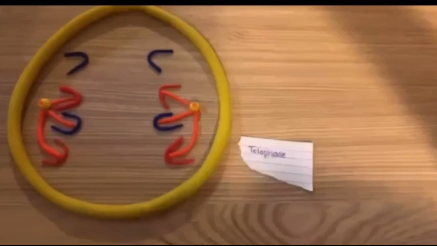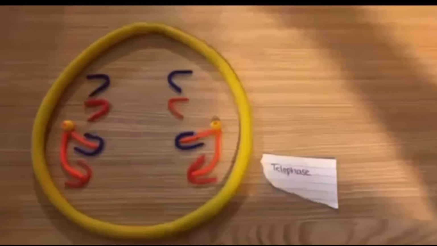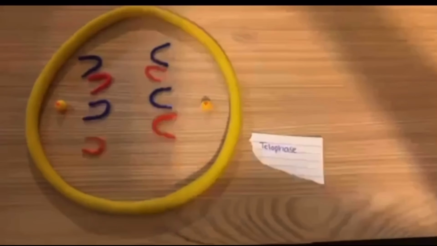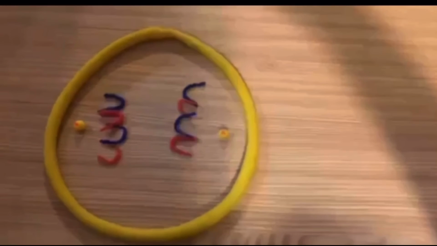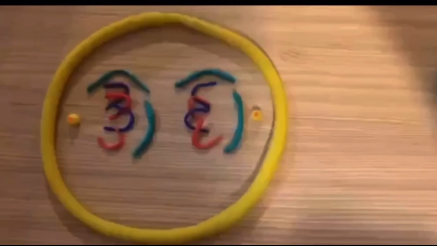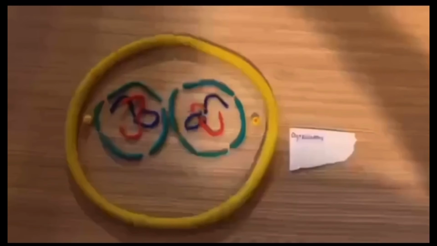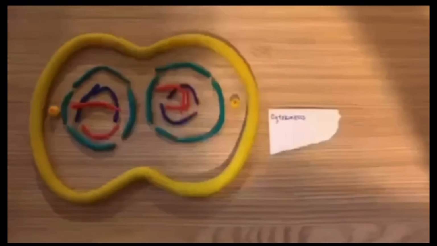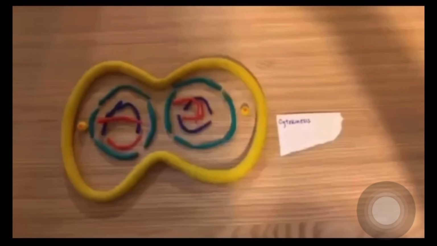Telophase is the final phase of mitosis. So during telophase, a nuclear membrane forms around each set of chromosomes to separate the nuclear DNA from the cytoplasm. The chromosomes begin to uncoil, which makes them diffuse and less compact. Along with telophase, the cell undergoes a process called cytokinesis, which divides the cytoplasm of the parental cell into two daughter cells. But wait, let's go back a little.